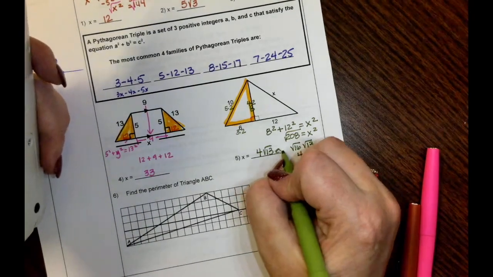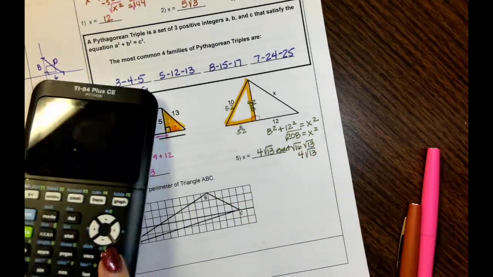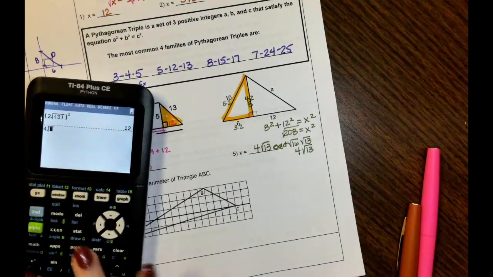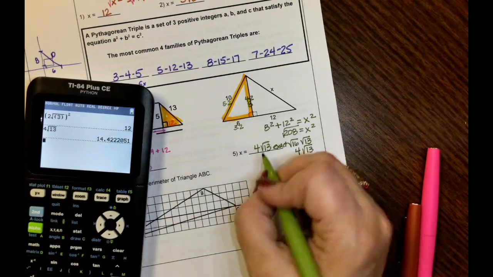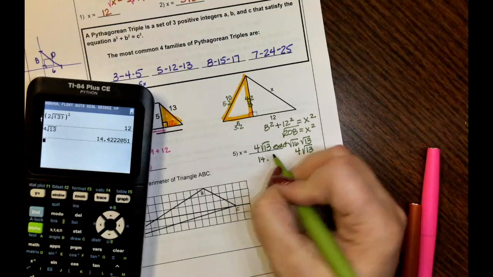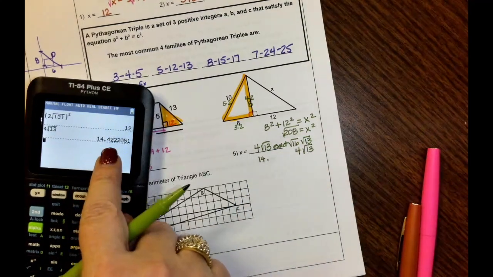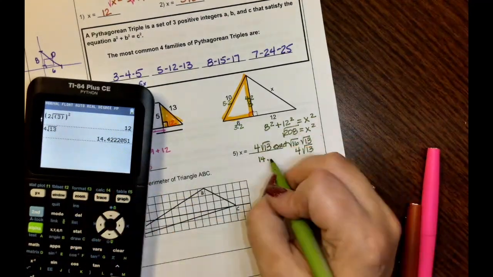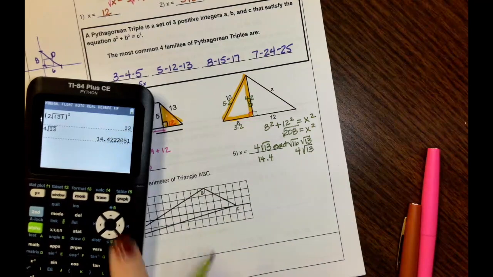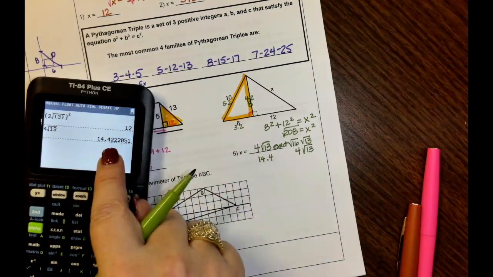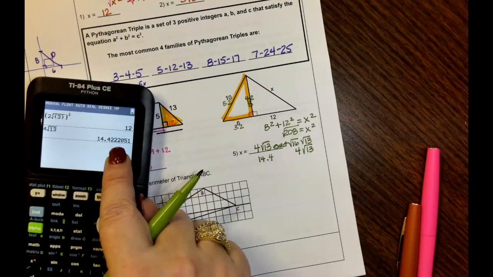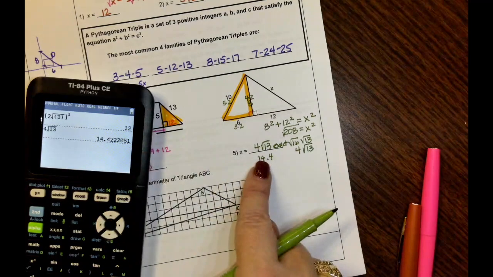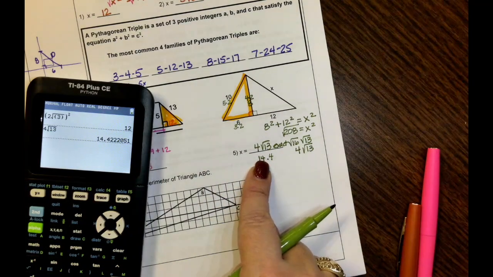That's exact. You've got to understand the difference between exact and approximate. 4 times the square root of 13 is 14 point. But see, look at all those decimals, right? As soon as I say 14.4, that is not exact. That is approximate, because those numbers exist, and as soon as I cut them out, I've made it not exact.